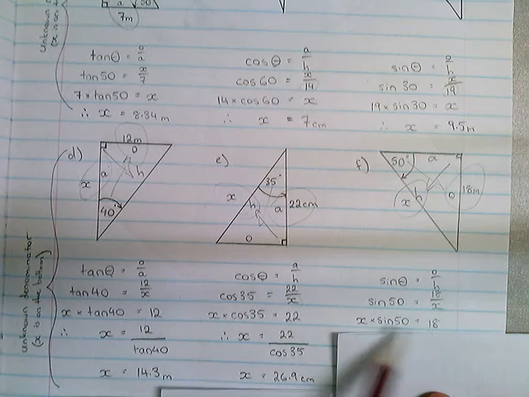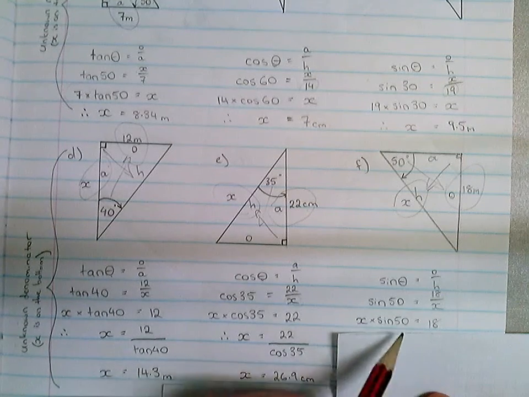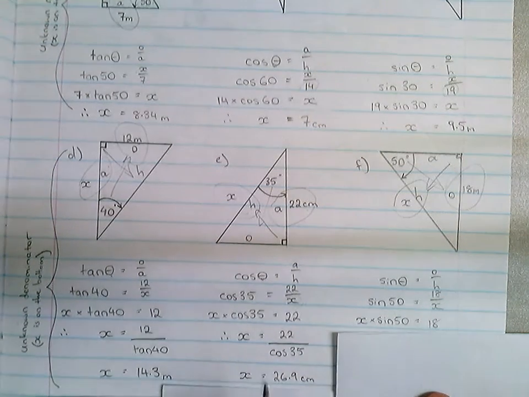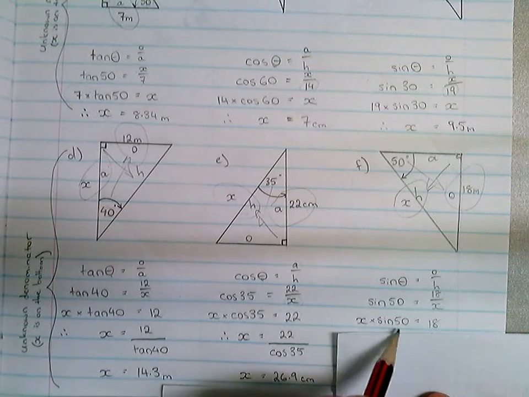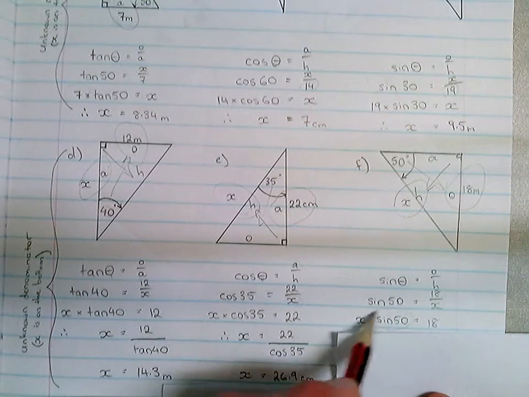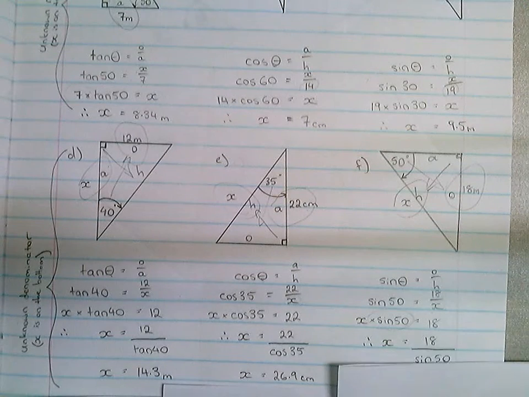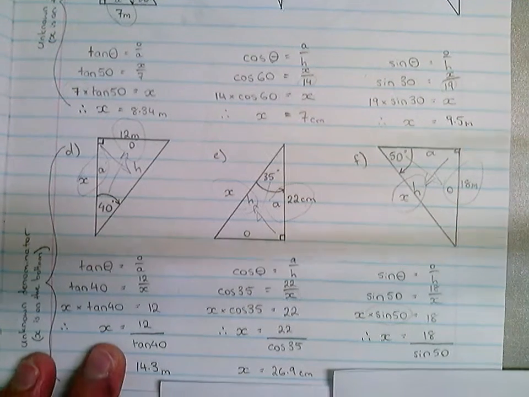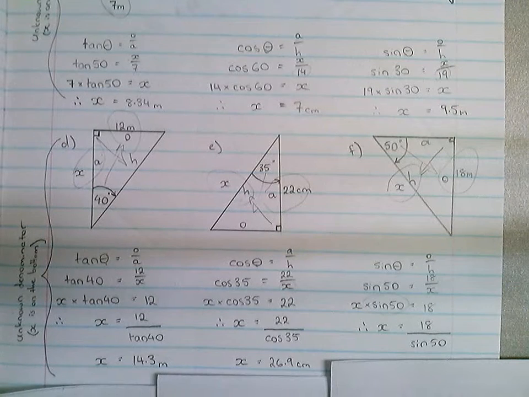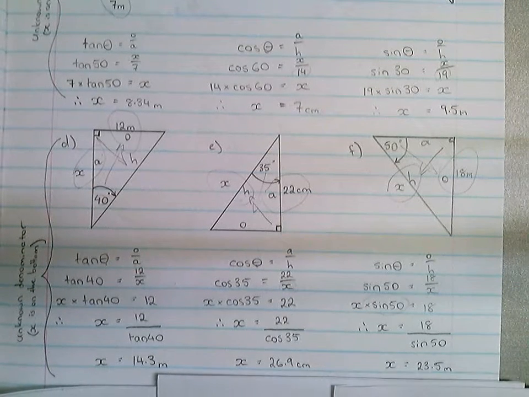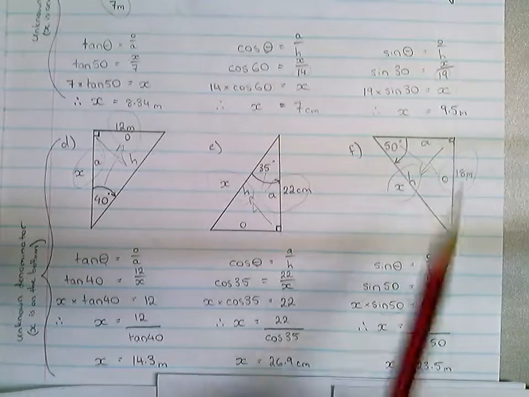Thus, x times sine 50 equals 18. And then to get x by itself, I simply need to divide 18 by sine 50 to get rid of that sine 50 from the left-hand side. And we're left with something that looks like that. In a calculator is equivalent to 23.5. The units from the question are metres.